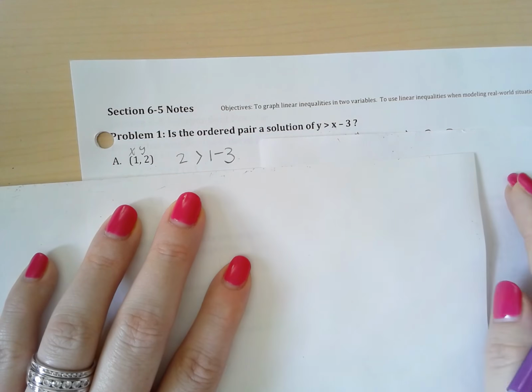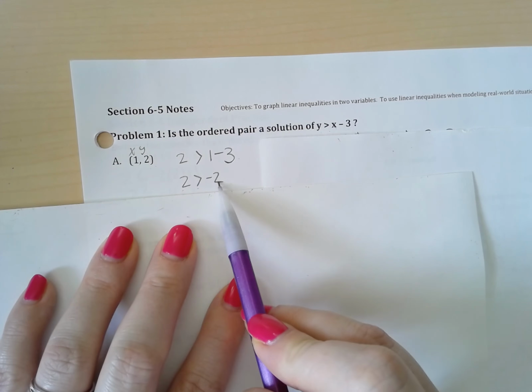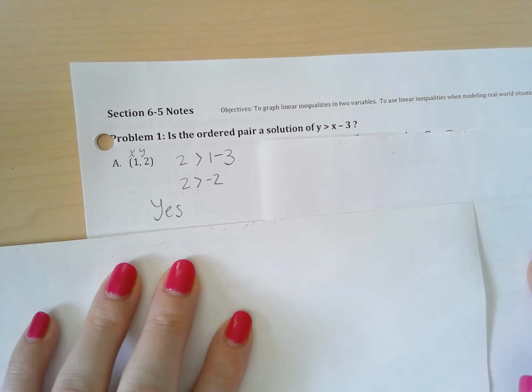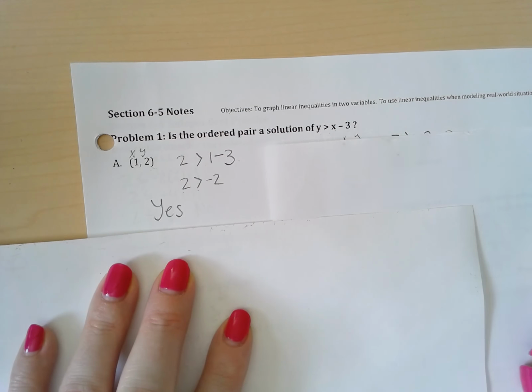So 1 minus 3 is negative 2. Is 2 greater than negative 2? Yes. So this would be a solution. Okay, so 1, 2 would be a solution.